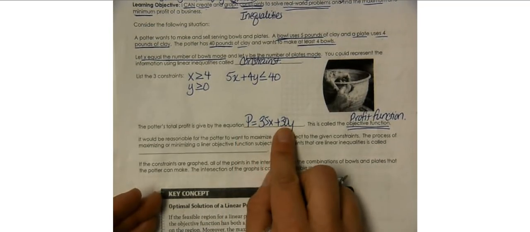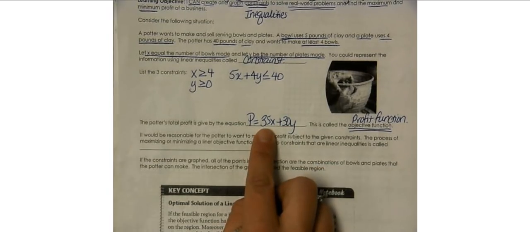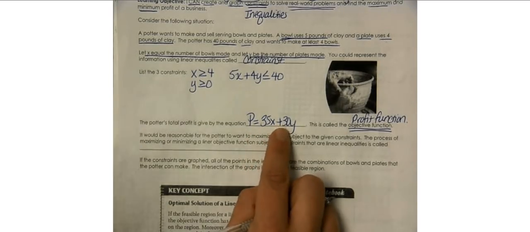Now, the potter's total profit is given by an equation, and I'm going to give you this equation: P equals 35x plus 30y. And this is called the objective function or the profit function. And that's what the P represents. It represents profit. And what this 35 and 30 represent is that he's going to sell each bowl for $35 and then sell each plate for $30 and make a profit, and that would be his profit on it.